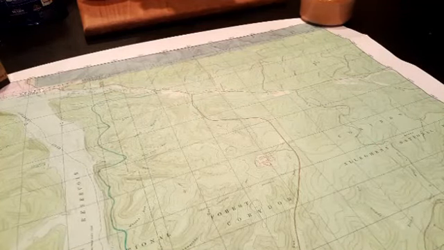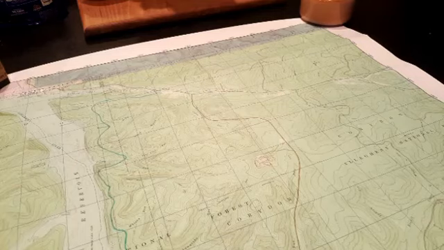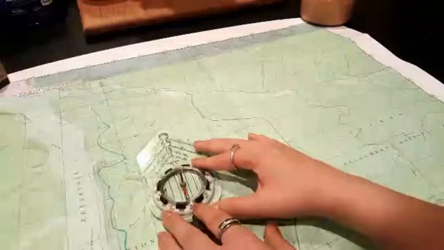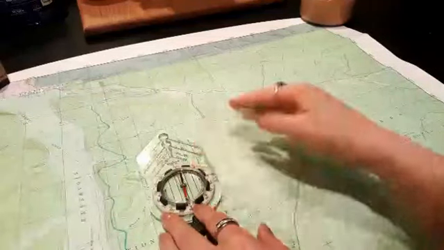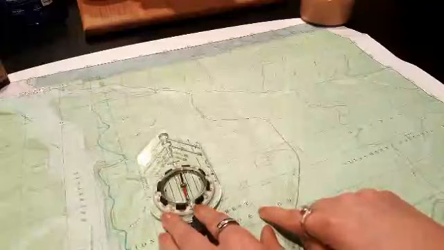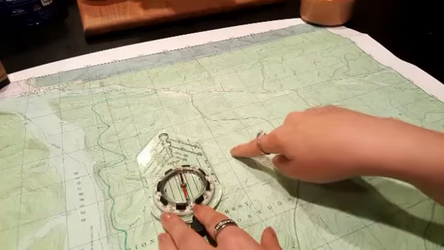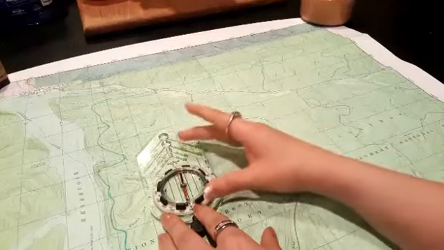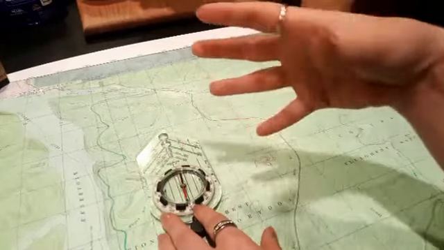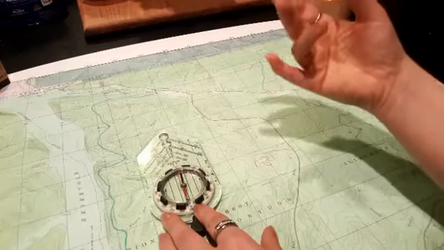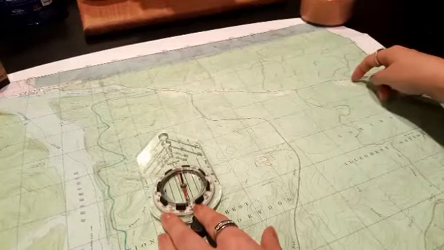So what you need to do then is figure out what your azimuth is from your lost point to your viewpoint, your identifiable objects. So if you remember yesterday, we set our azimuth in a similar way, actually. We had our start point and our destination point.